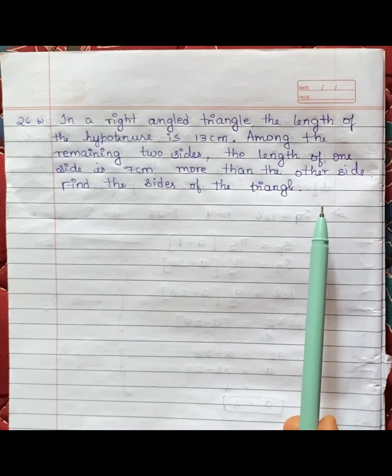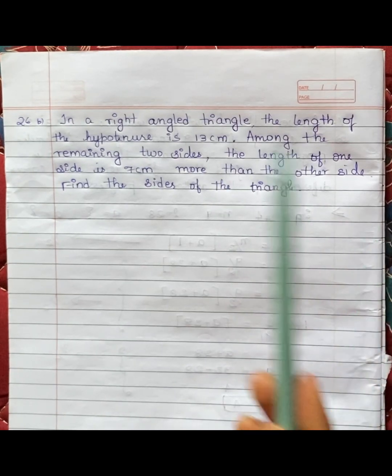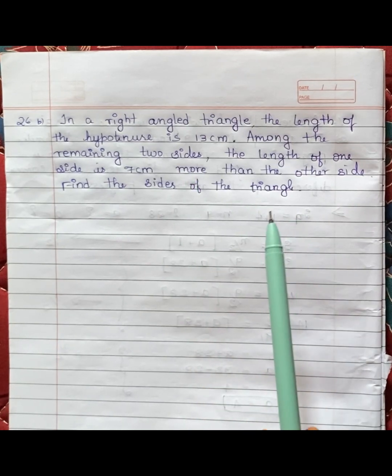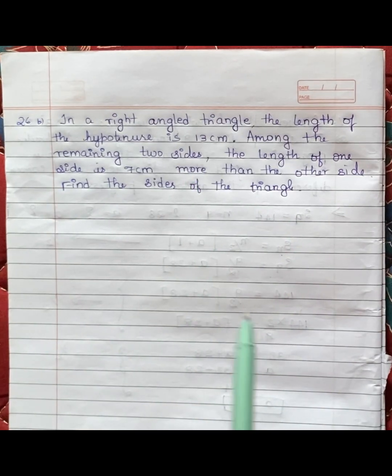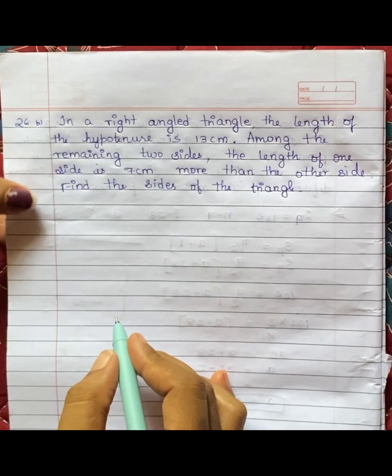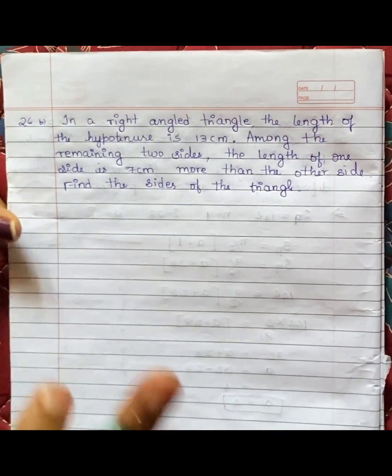Okay, so you can either solve the 26th A question or 26th B question. No need to solve both the questions. Just pick one and solve this. So now I'll just go through the steps for this.